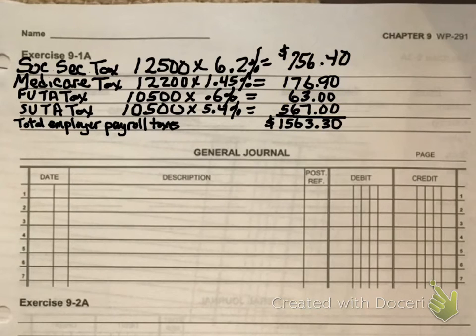So, with this information, let's come down to our general journal. They said that the date of this payroll was July 15th. So we will date the entry July 15th. Again, our debit will be to payroll taxes expense for the total that the employer will have to pay. And we calculated that to be $1,563.30.